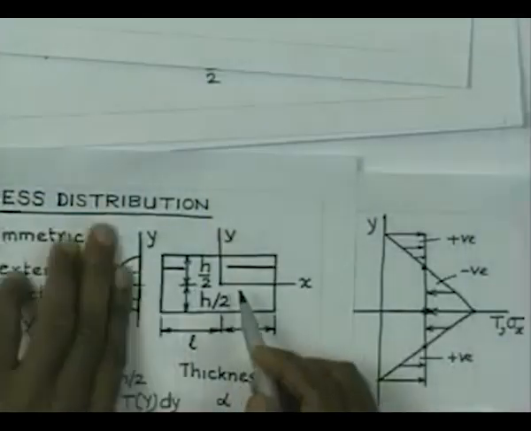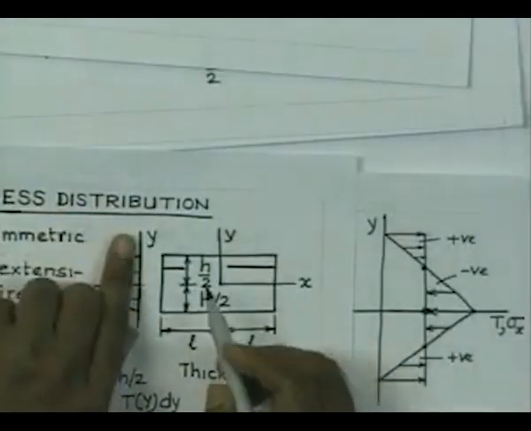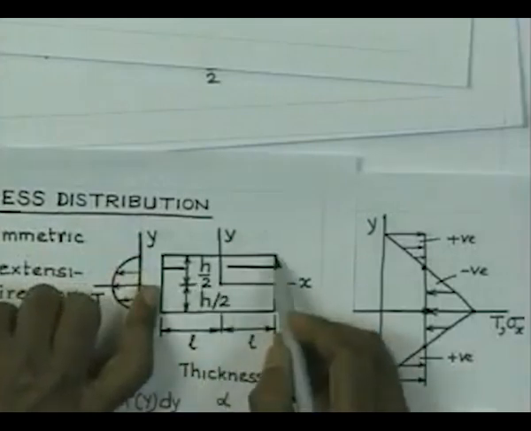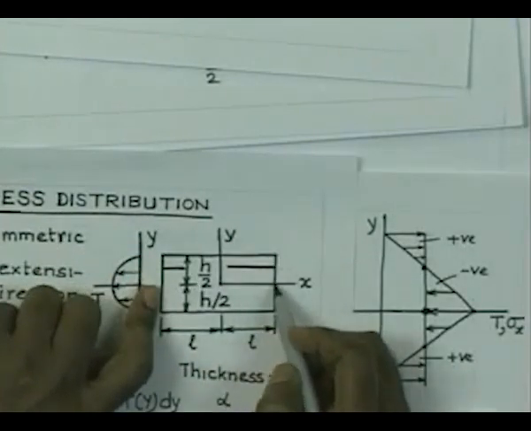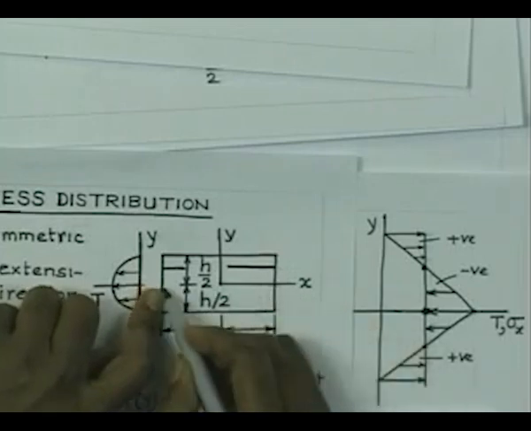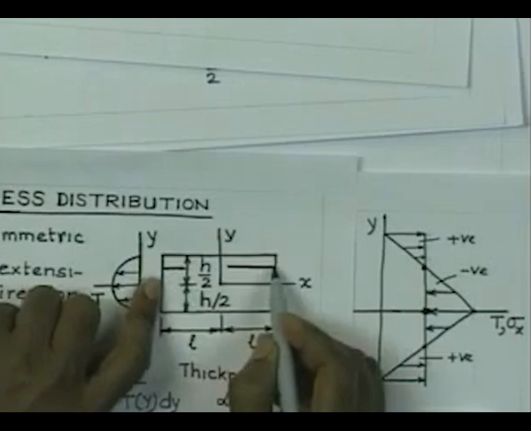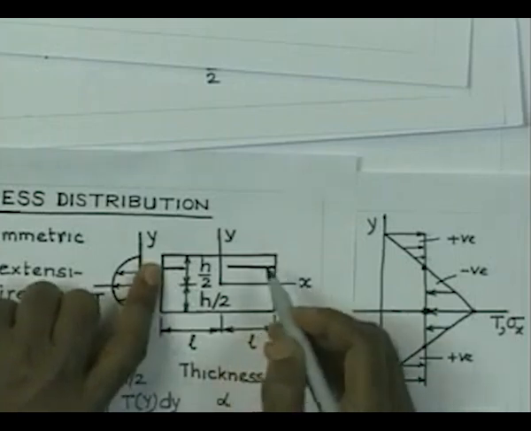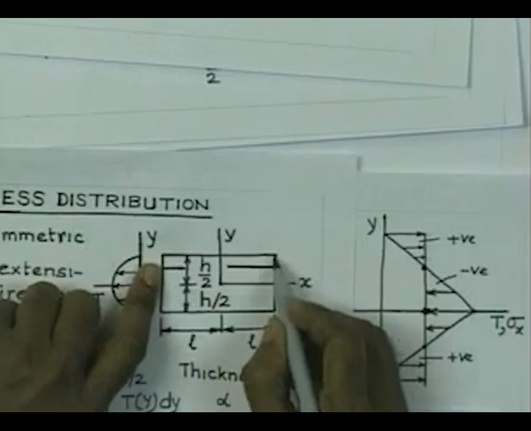If you look at this component, you have temperature 0 here, and as you move towards the center you have an increase in temperature. So, if you consider a fiber lying here, this fiber is trying to expand because of the higher temperature, and the other fiber, since it is at a lower temperature, is not going to expand.